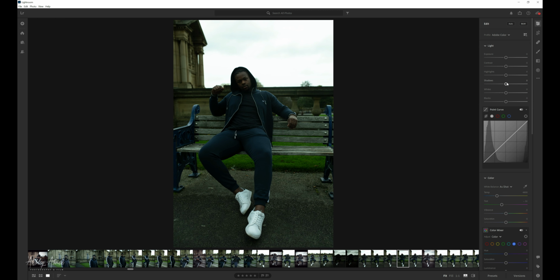First things first, I'm going to bring the highlights down. As I do that, I want you to pay close attention to the sky in the background. Can you see that, guys? It's brought the clouds back out. The only thing about bringing the highlights down is that it makes the image a bit more dark and dull, as it was before. So we're going to bring this to life.